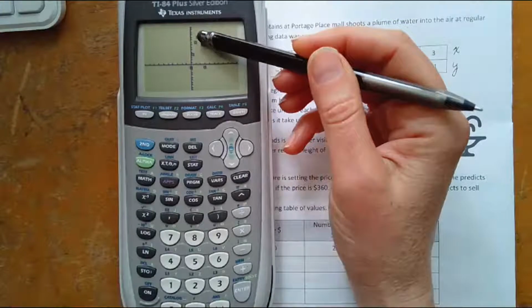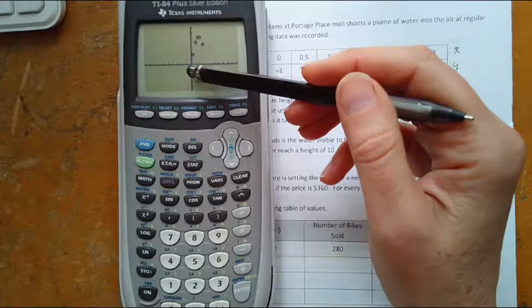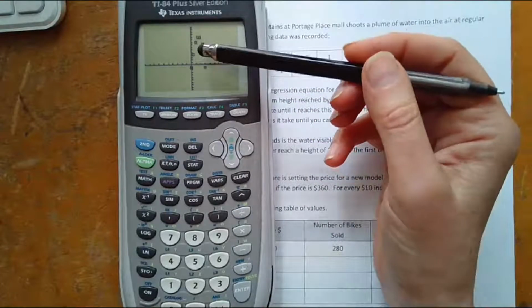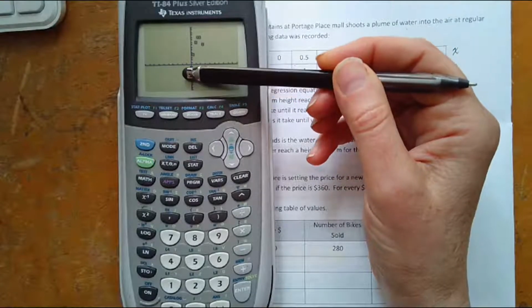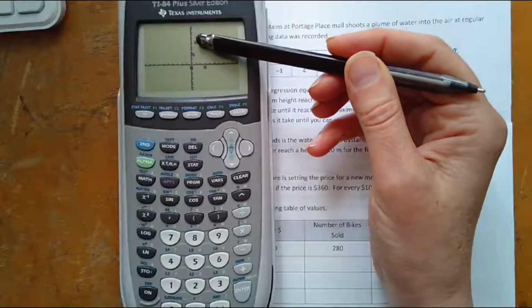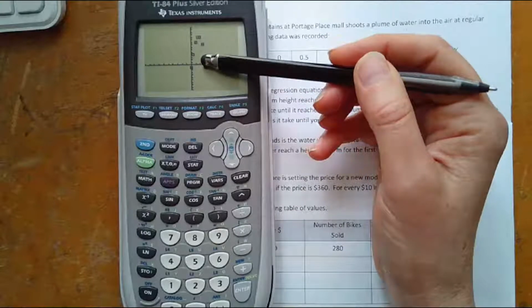Now these are just a collection of 7 points. I don't want just 7 points. I want all the points. To get all the points, I need to create an equation that will model and fit this series of points.